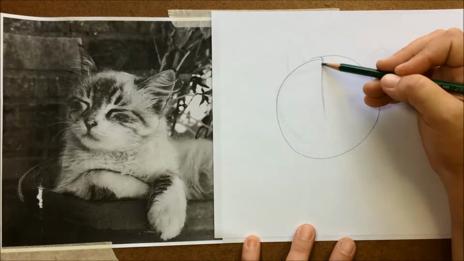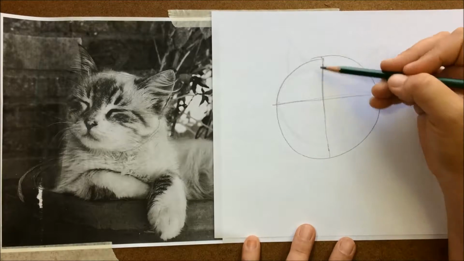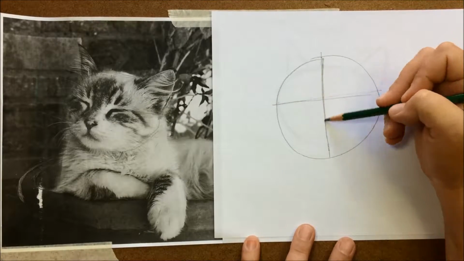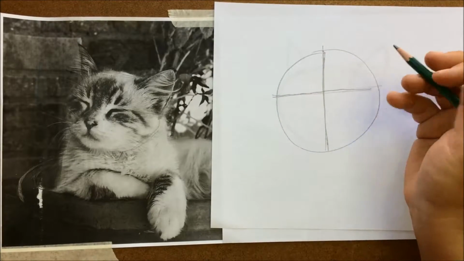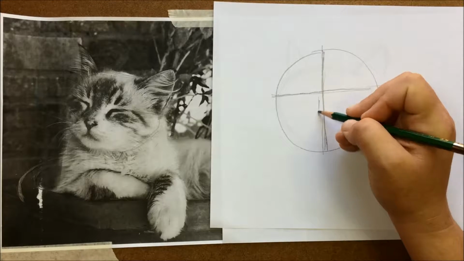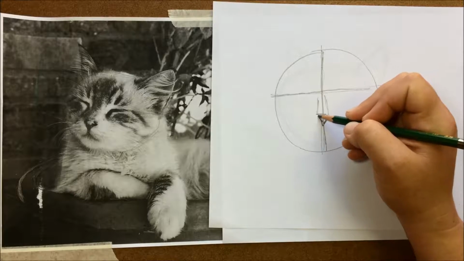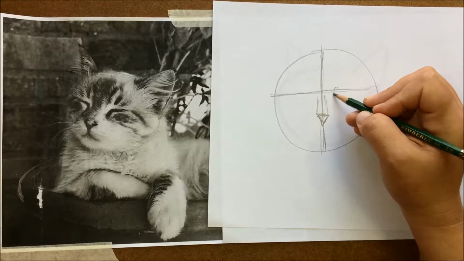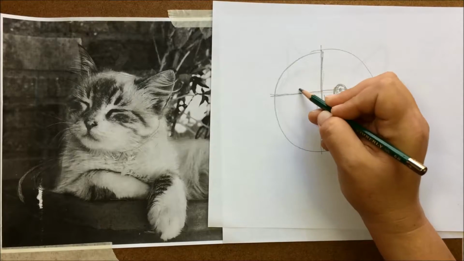can do is you can draw a T on the face, and this would be really, really light because we are going to erase it. And I call these the guidelines for where the eyes and nose are going to go. This vertical line cuts the nose in half. So the nose would be divided right in half like that. And the horizontal line is where the eyes can go.